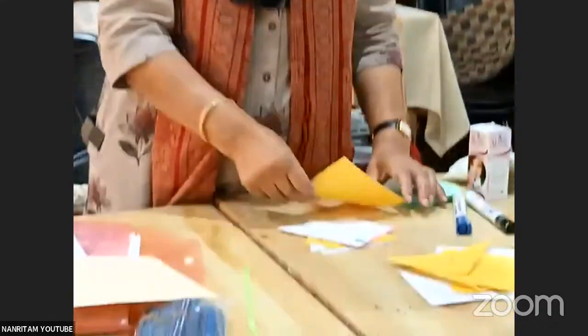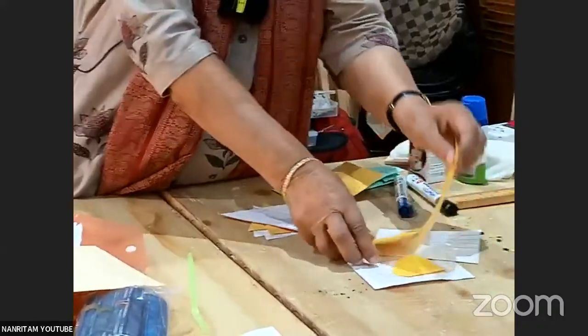What would be the area of a right angle triangle? Base into height. This is a rectangle; the right angle triangle is half of it. But what about an acute angle triangle? What about an obtuse angle triangle? That we are coming to. As we said, this is our rectangle, that is base into height. What about the parallelogram?